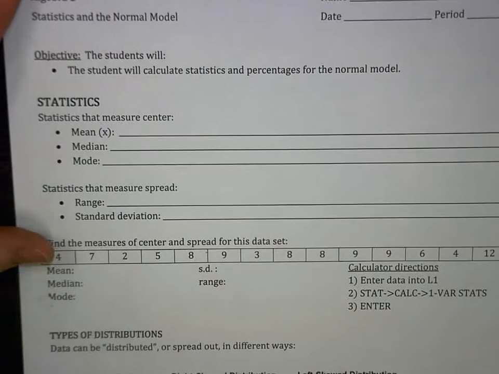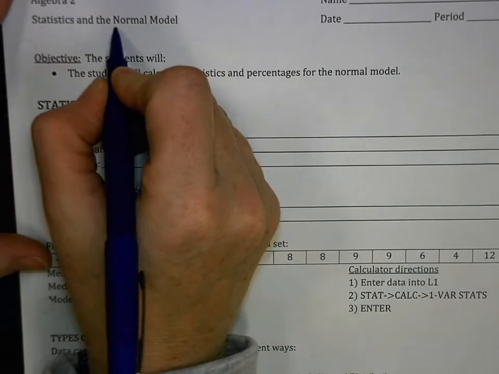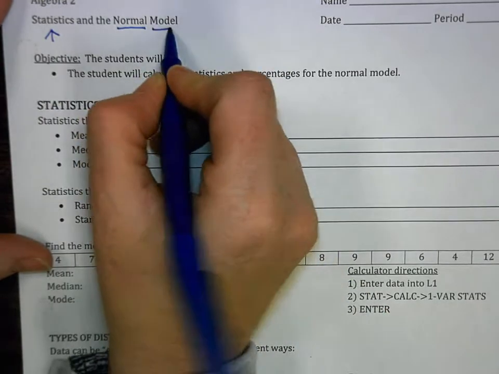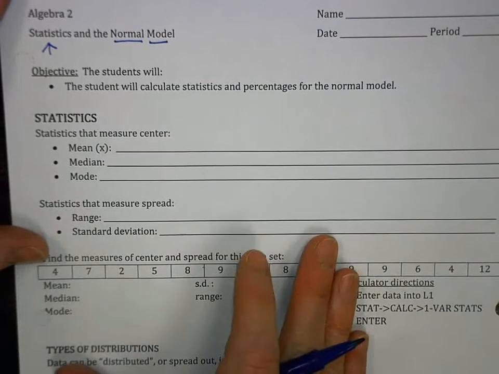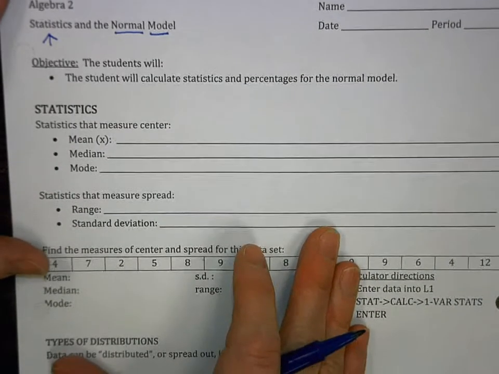Okay, so we're starting statistics and the normal model. Notice that we've been doing statistics with box plots and histograms. Now we're moving into the normal model. So let's go through this. Now 90% of this video will be review. So let's quickly go through it.